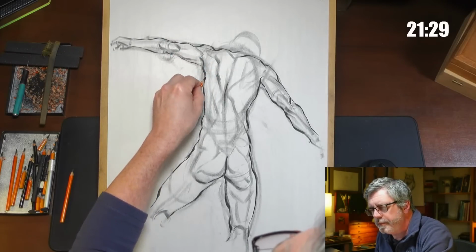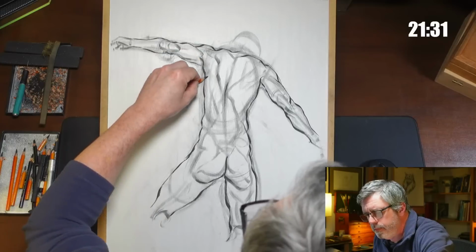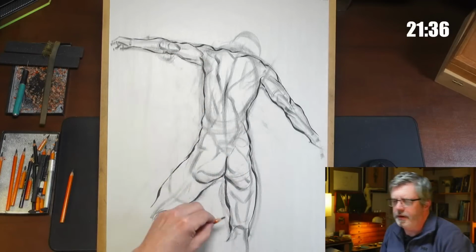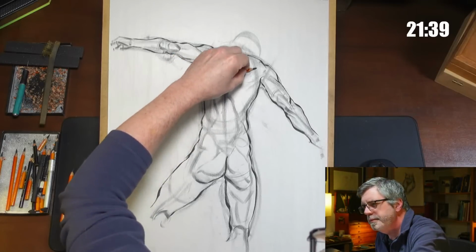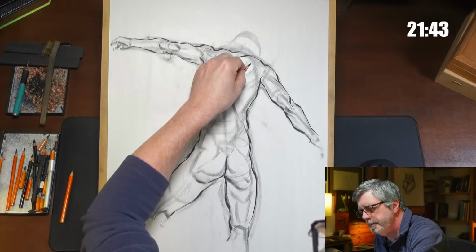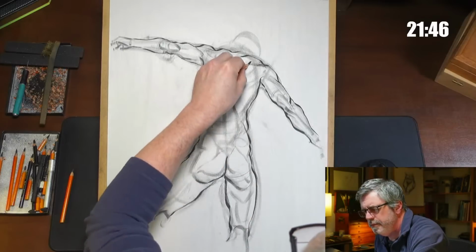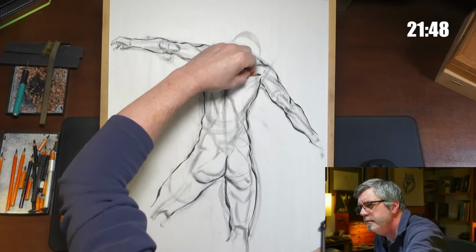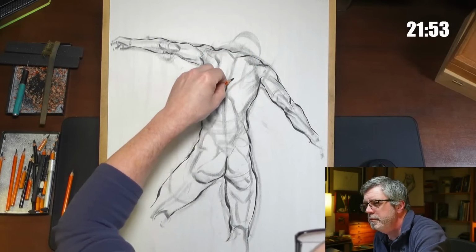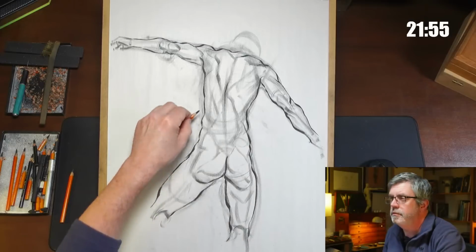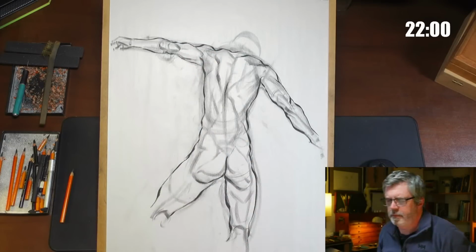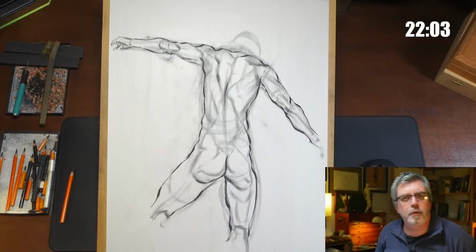And then the muscles of the scapula. Okay, I think I'm going to call it.